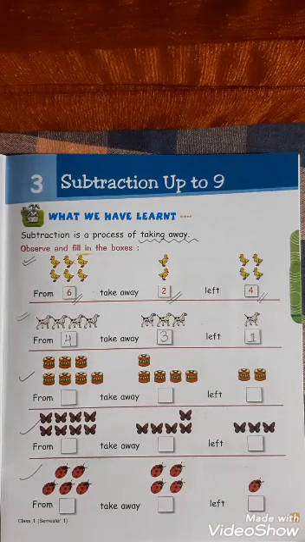In today's class, we are going to continue the lesson subtraction up to 9. Lesson number 3, subtraction up to 9. Yes children, in our previous class, we completed some of the exercise. That is, what do you mean by subtraction and the symbol for subtraction. Right? Do you remember? Yes, let us have a small recap on it.